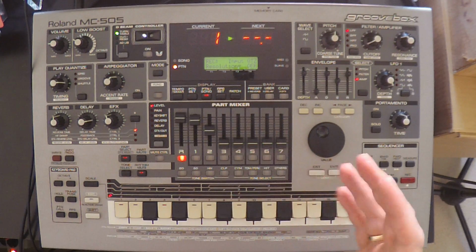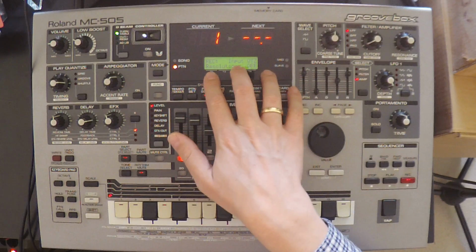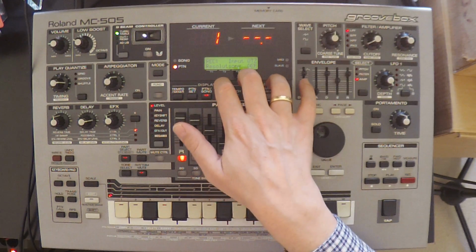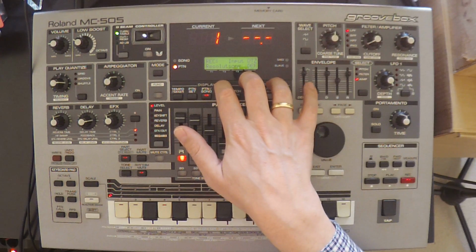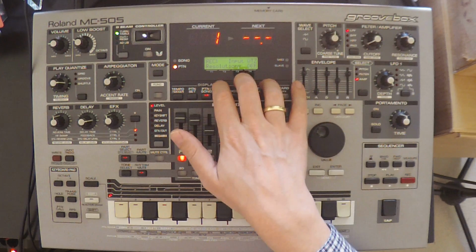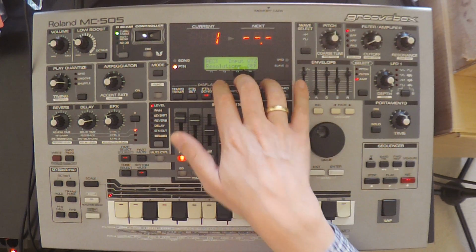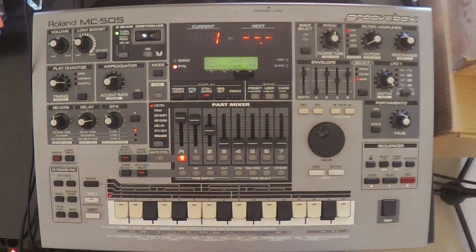Or, I mean, there is a limitation. I think the 505 uses a resolution when quantize is switched off of, I don't know how many ticks. I think in this case we're talking about ticks per quarter note, and I think there are about 96 or so.